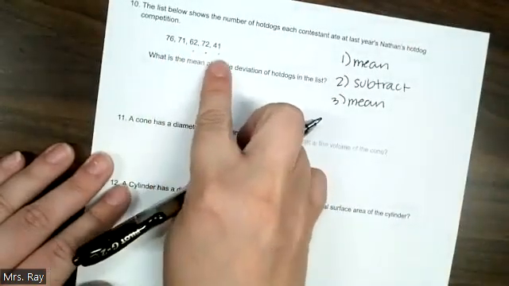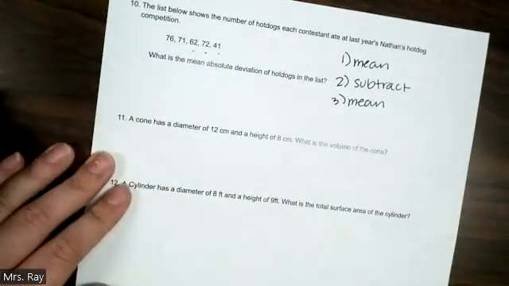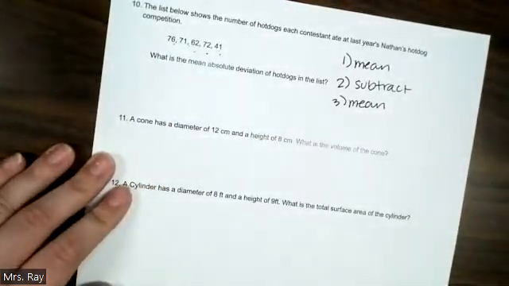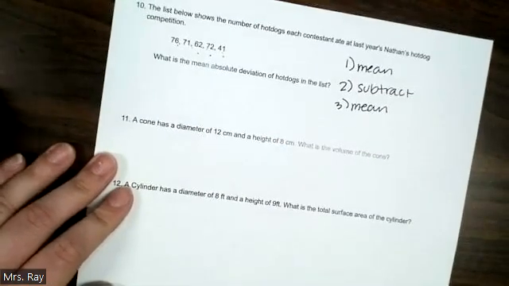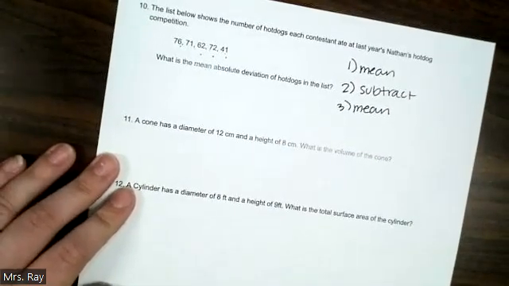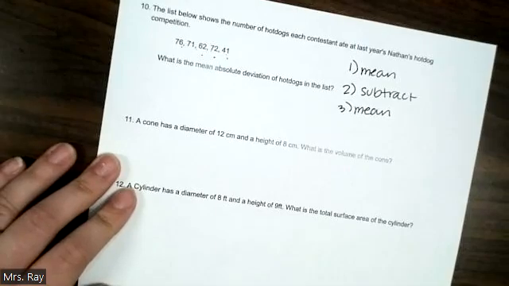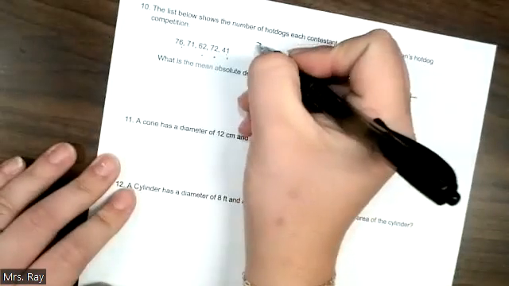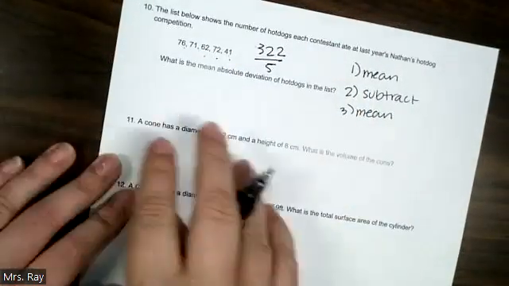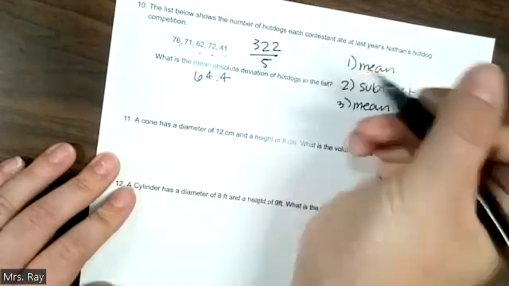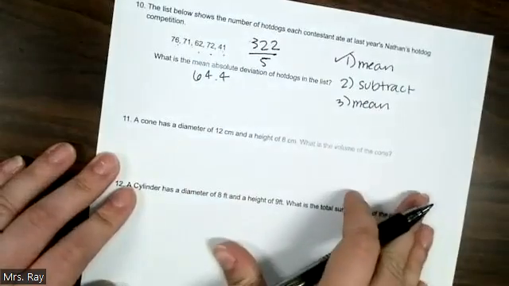So the very first thing I need to do is find the mean, which means we are going to add up those numbers and then divide by how many numbers there are. Since there's 5 numbers, we're going to divide by 5. So 76 plus 71 plus 62 plus 72 plus 41 equals 322. Then we're going to divide that by 5. So that means our mean is 64.4. So step number 1 is done.